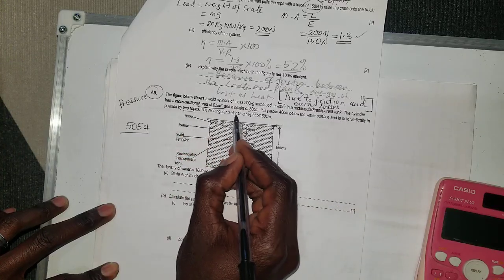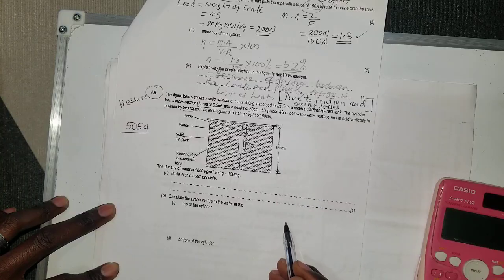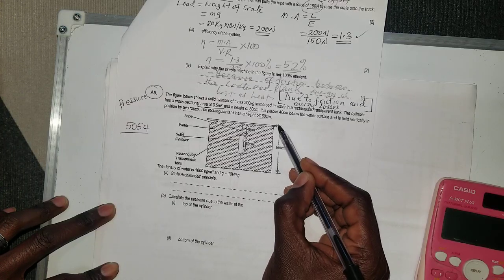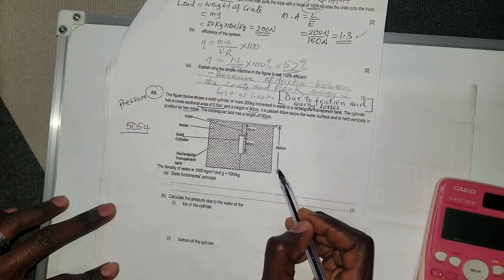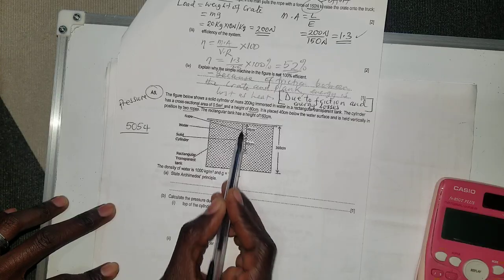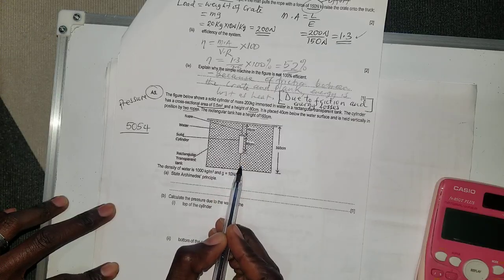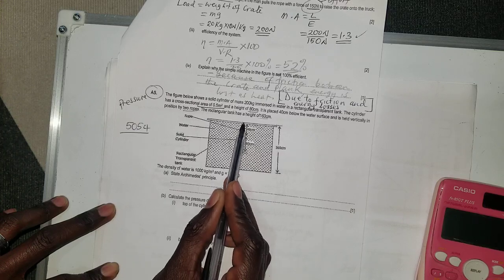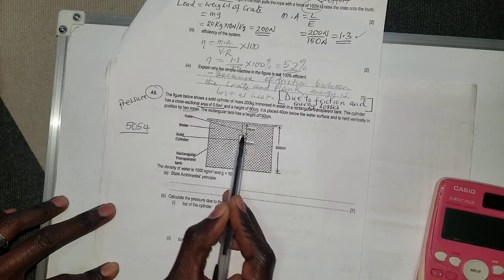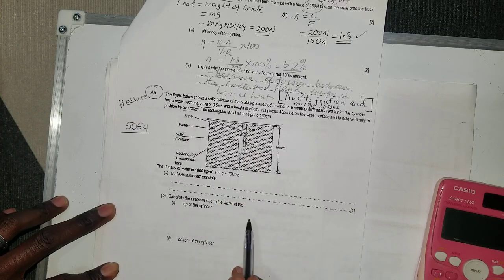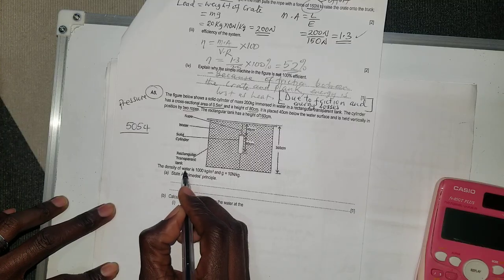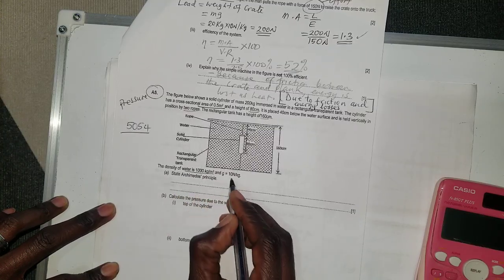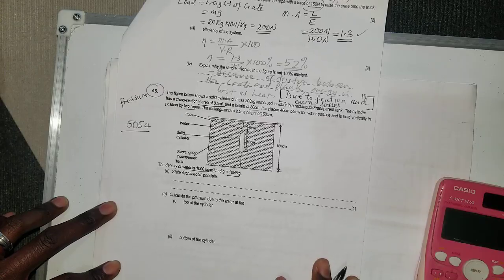The rectangular tank has a height of 160. So the height of this rectangular tank is 160. Then you can see these are the ropes holding it on top and at the bottom. Then the height of the solid cylinder is 80. Then from the top of the tank to the top part of the cylinder, that is 40 centimeters. Then it says the density of water is 1000 kg per cubic meter and gravity is that which they have given us.